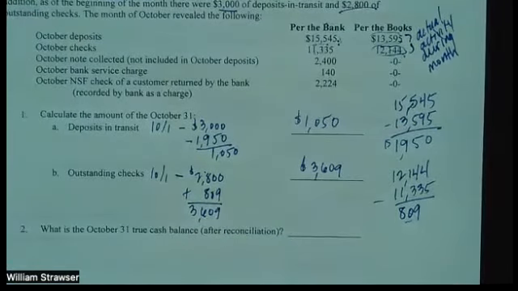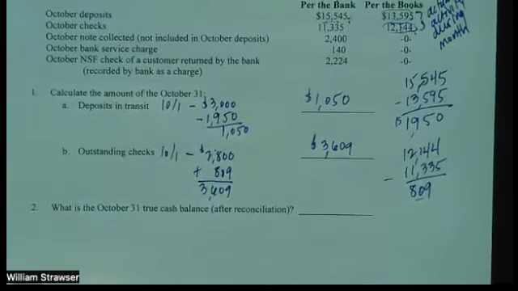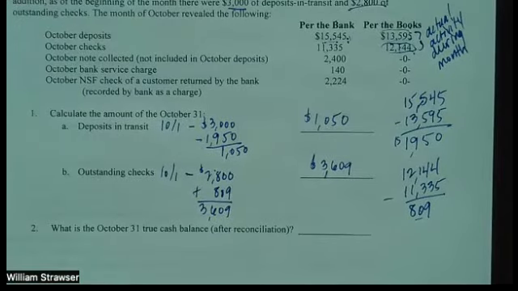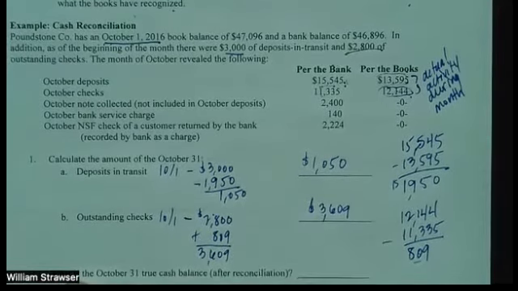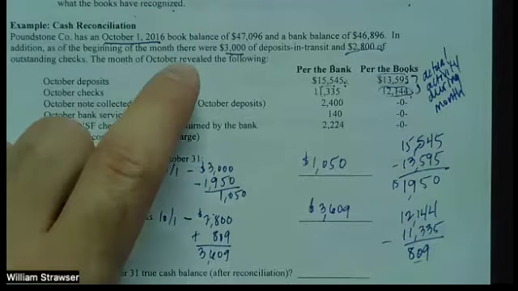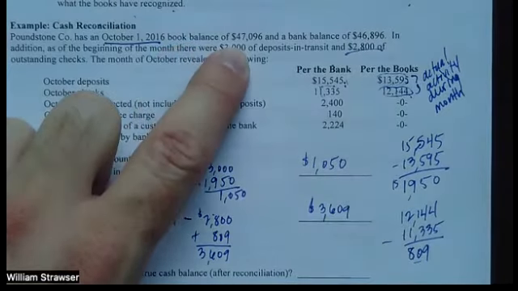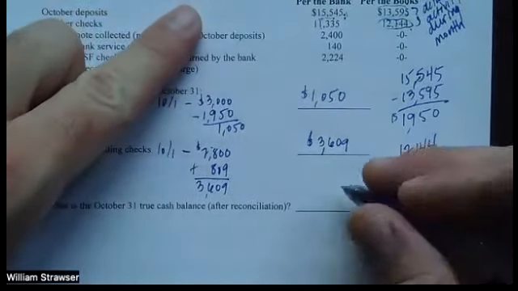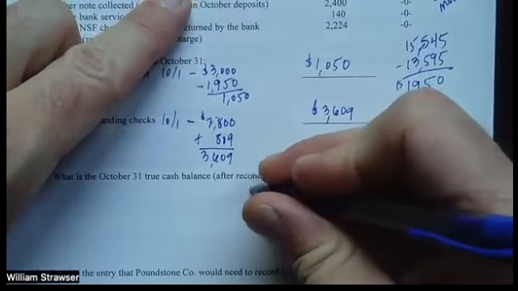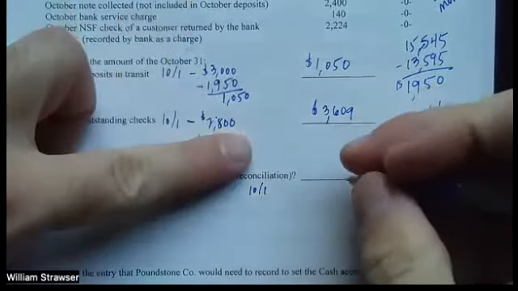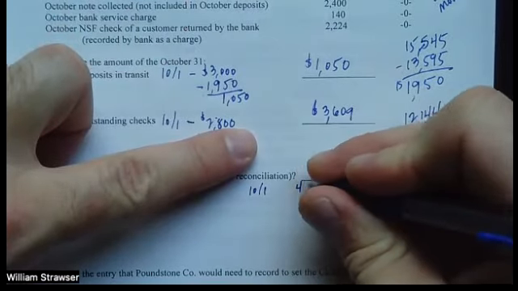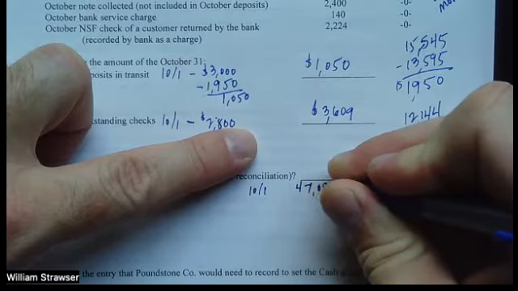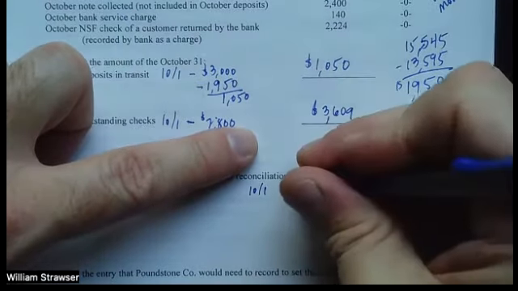Now that we have that information, we do the bank rec. And the way that you reconcile is that you want to make sure that everything is totaling up correctly. In this case, I give you information about the bank and the books. Let's look at the books. So the books had a balance of 47,096. That's where they started. And you're going to have to write a little small here if you're following along and taking these notes, because I didn't put a whole lot of room here. I apologize. So this is the beginning of the month balance in their cash account.